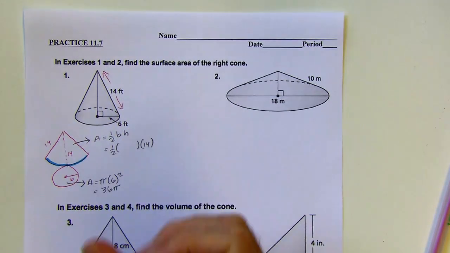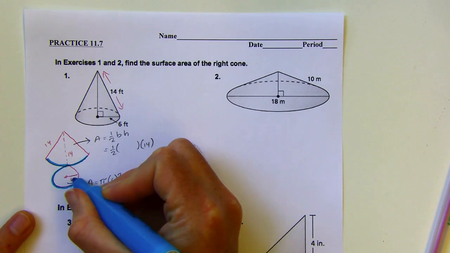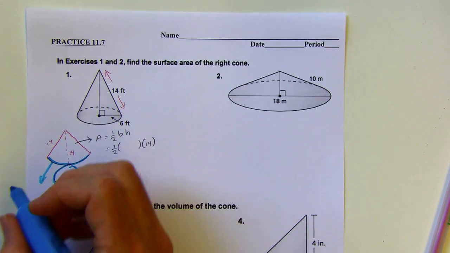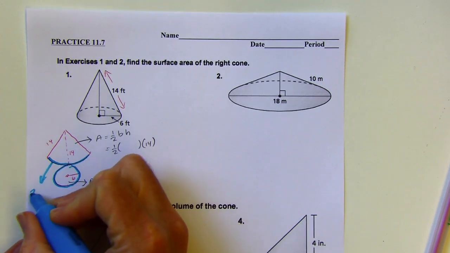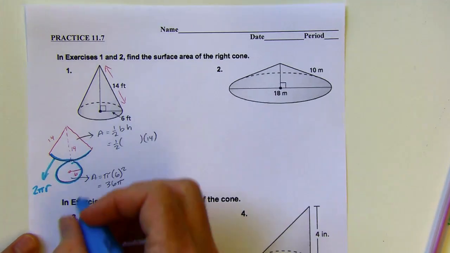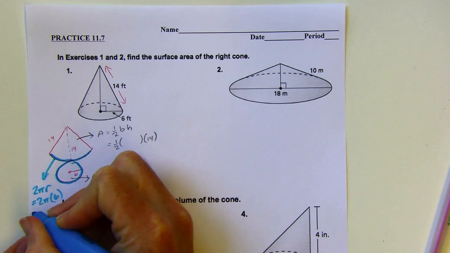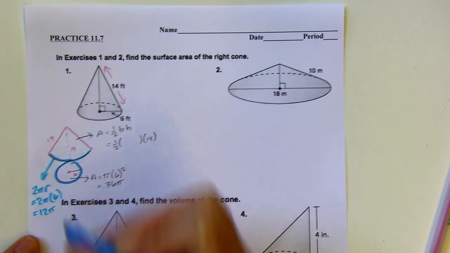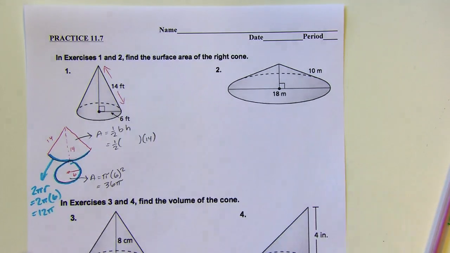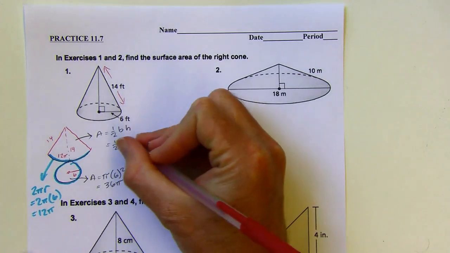If you were to fold the cone back up, that curved part would be the same as the circumference of the circle. So I can just use the circumference of the circle, which is 2 pi r. The radius of that circle is 6, so that gives me 12 pi. That blue part there would be 12 pi, so I can write 12 pi here.